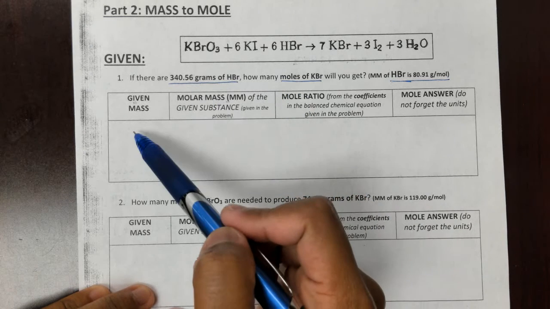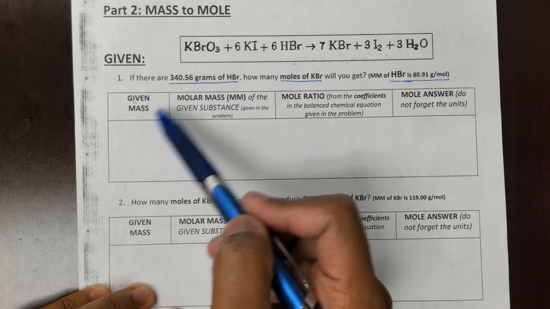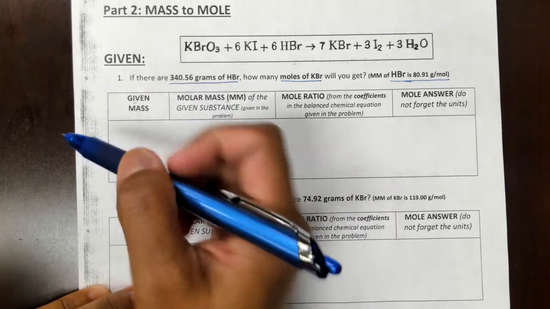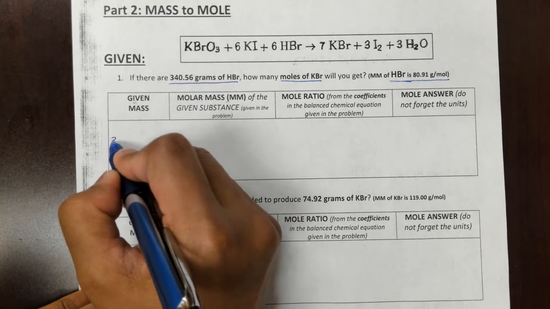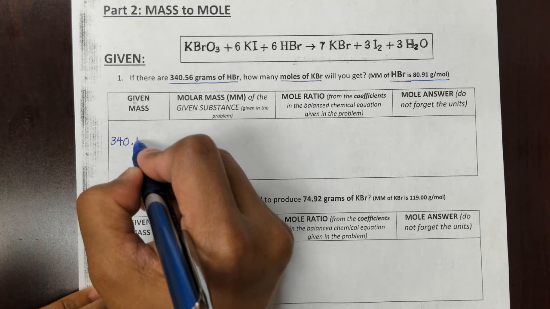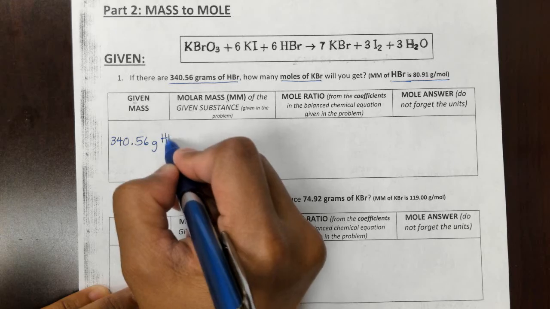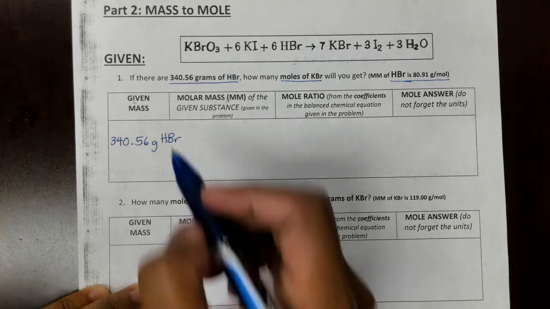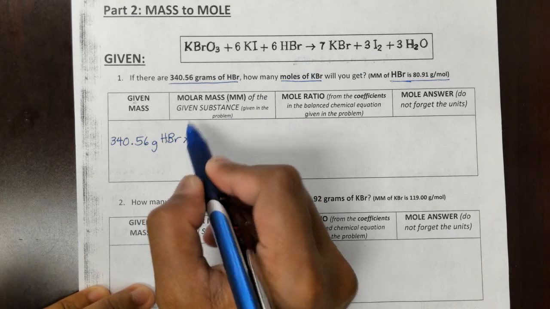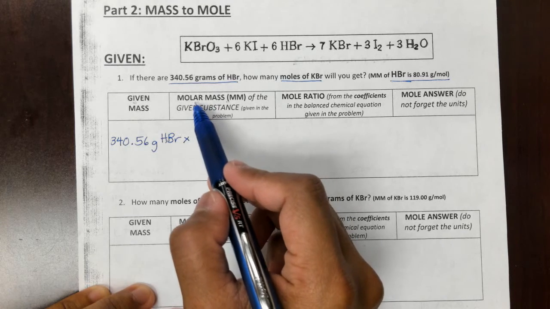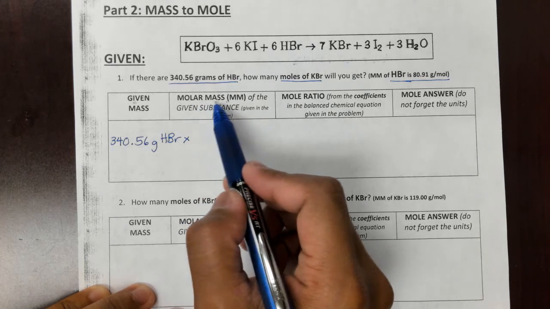So as always, the first step is we need to write the given mass, the whole thing including the substance. So our given is 340.56 grams, and then HBr is our substance. Okay? Then after that, we're going to multiply it. This time, the next step is the molar mass. Okay? Molar mass is the next step.